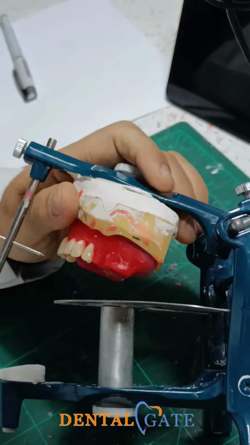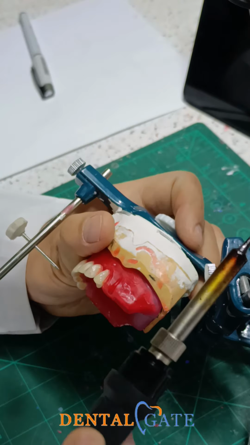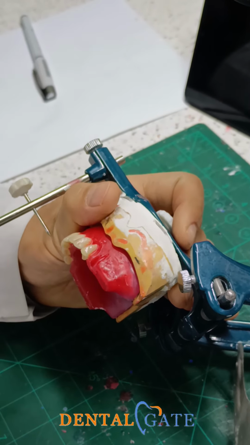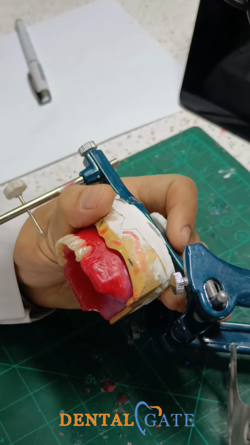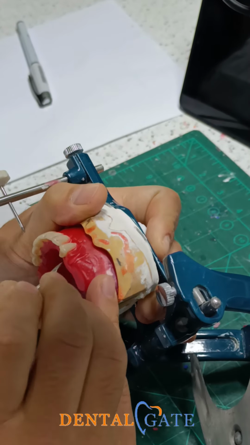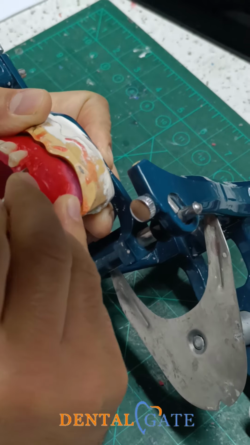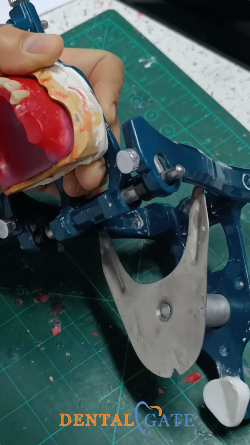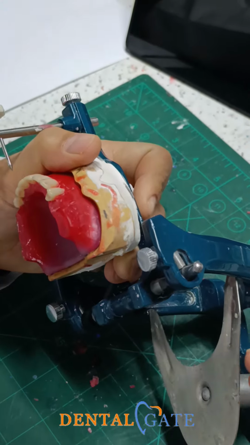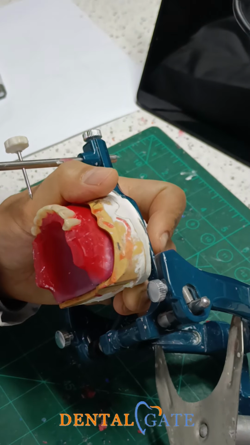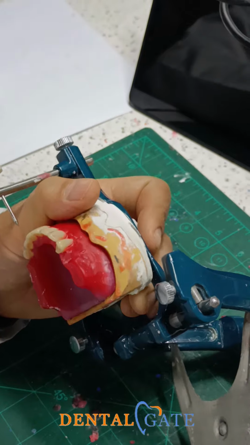So academically, if we have class 1, class 2, class 3, you can make a spacing to compensate for the variation in the space, to obtain additional space to compensate your objective for a normal occlusion.